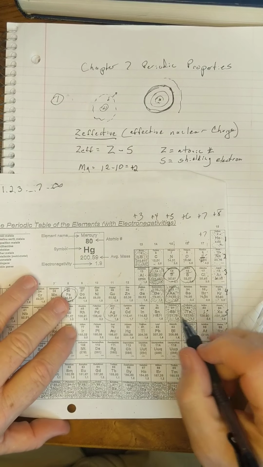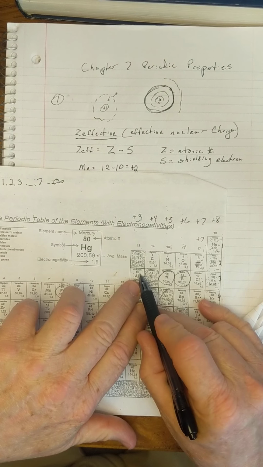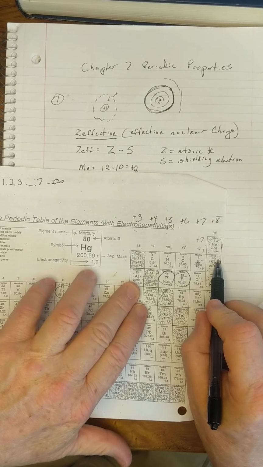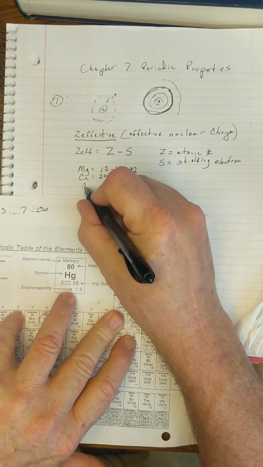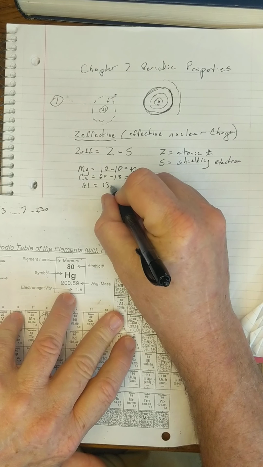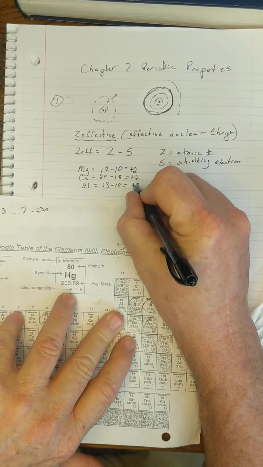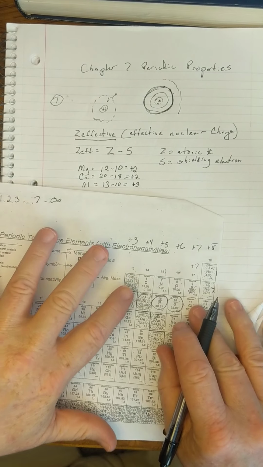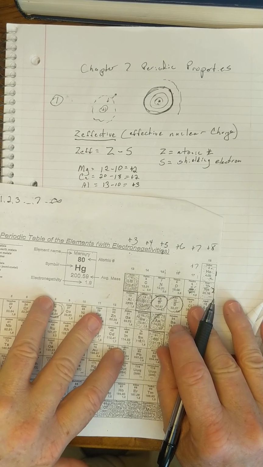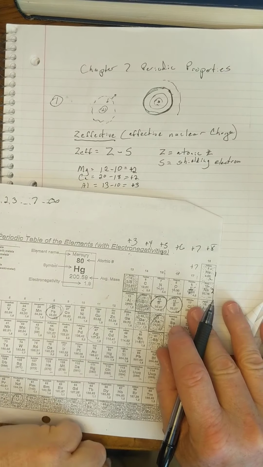Aluminum is 13 minus 10, which is +3. And for metals, that ends up being their usual charge for the main group elements.